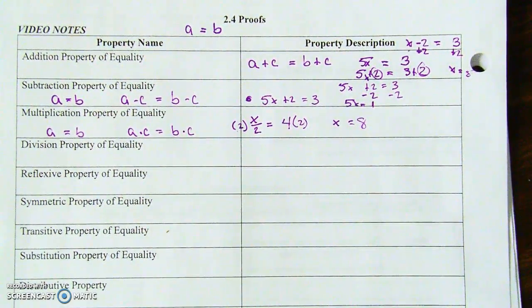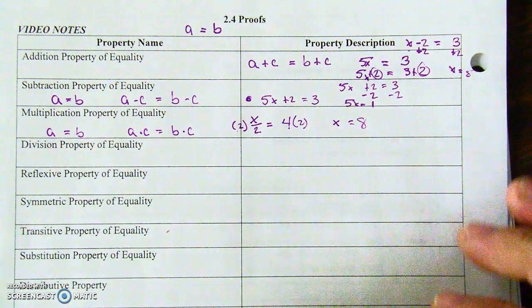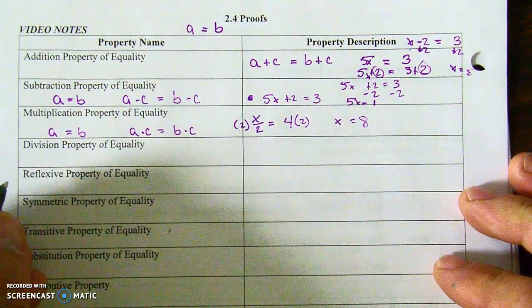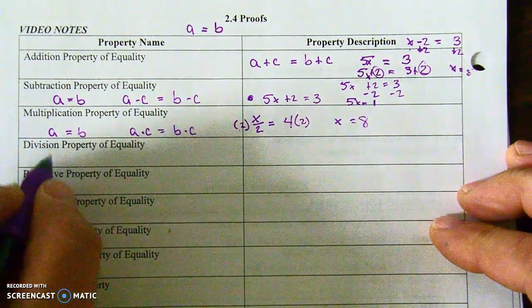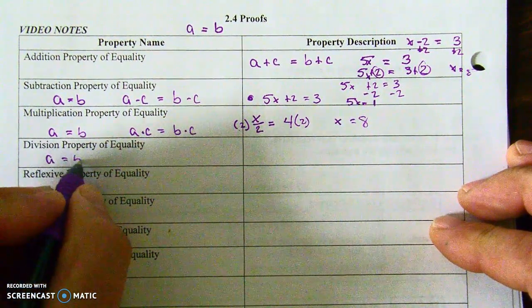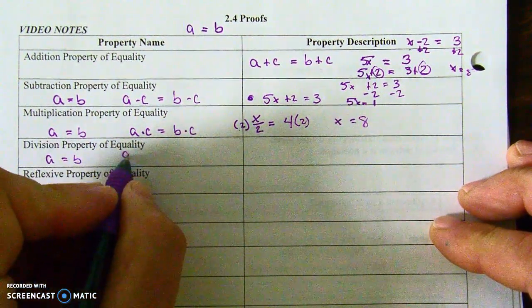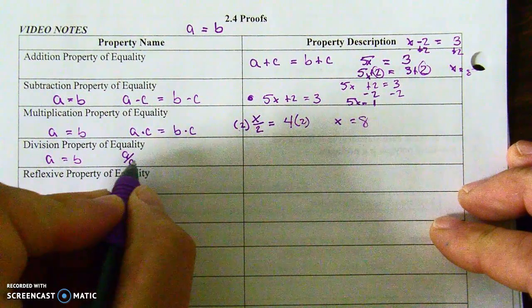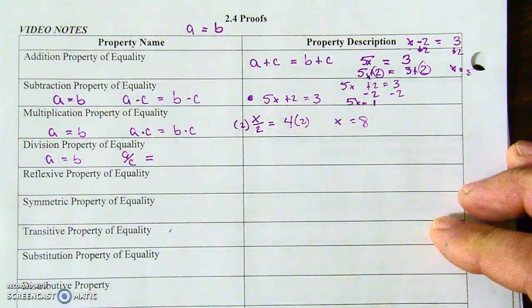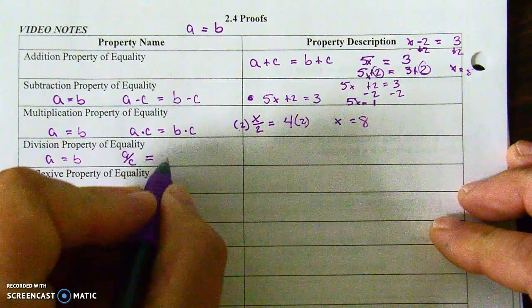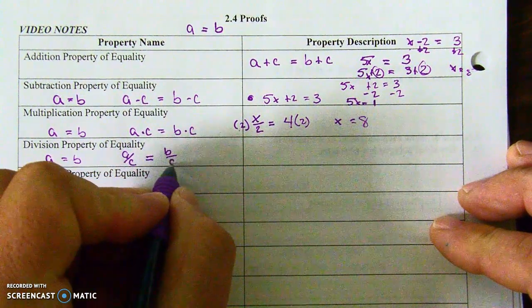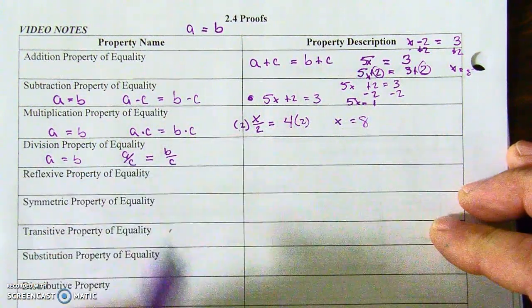Okay? Division problem, same scenario, and this one's a little more common than we know as far as multiplication is concerned. Again, a equals b. If I have a and I divide by c, or I use the division, or I like to use the fraction bars, I do the same thing to the other side. So we're dividing both sides by that.